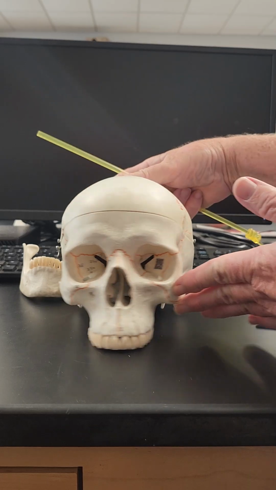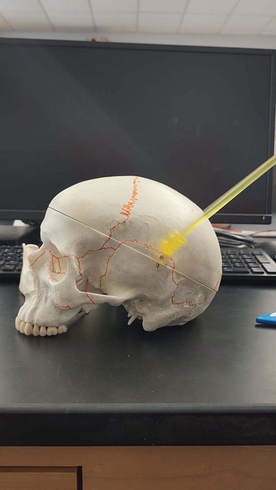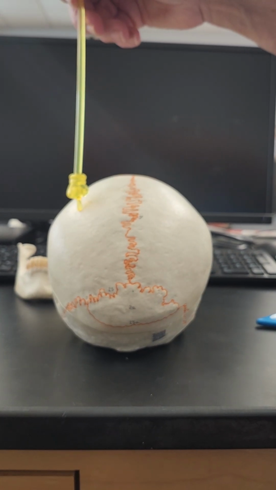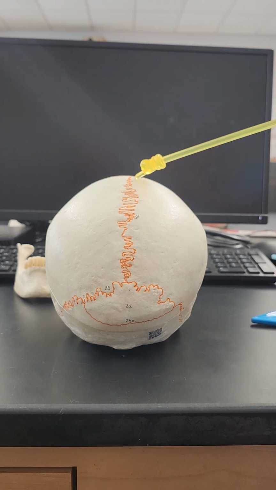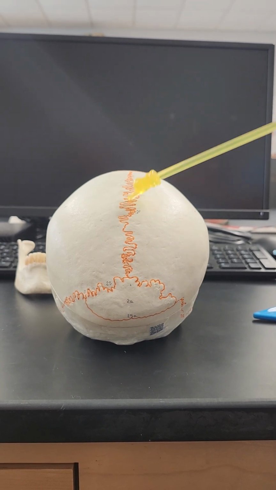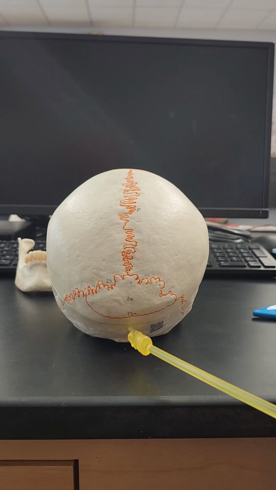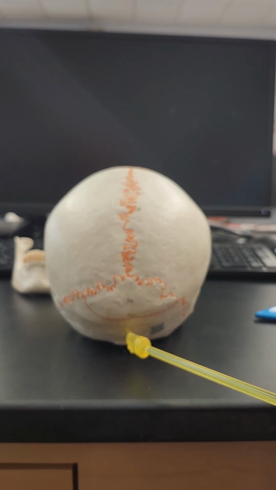Okay. If we turn to the side, this is a parietal bone, and those are paired. So this is the left parietal, this is the right parietal, and this is the suture between the two parietal bones. On the back of the skull is the occipital bone, and that's unpaired. There's a single occipital bone.